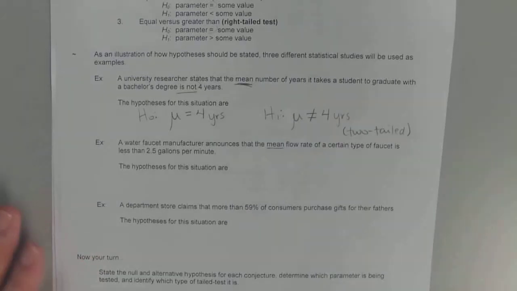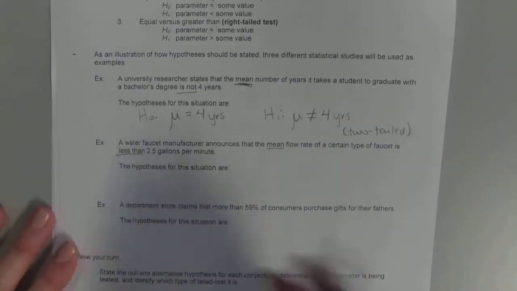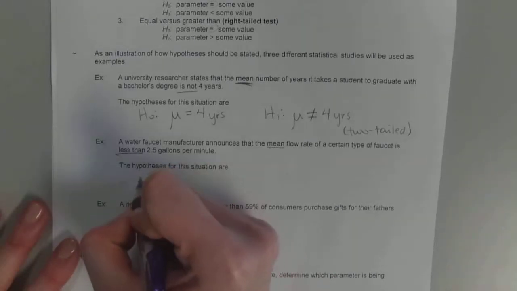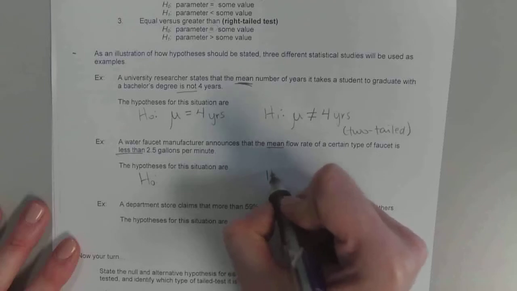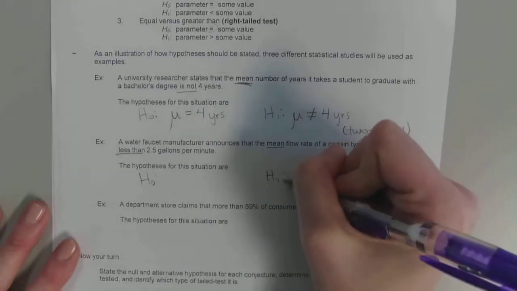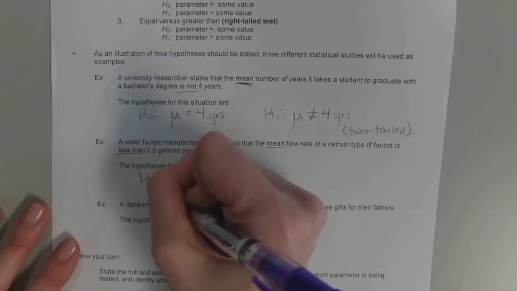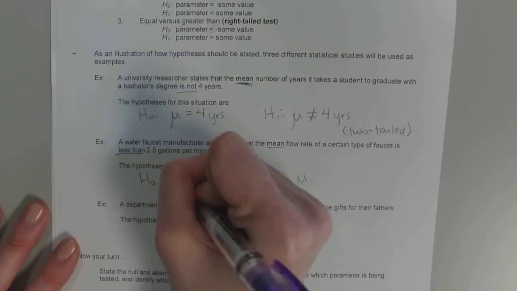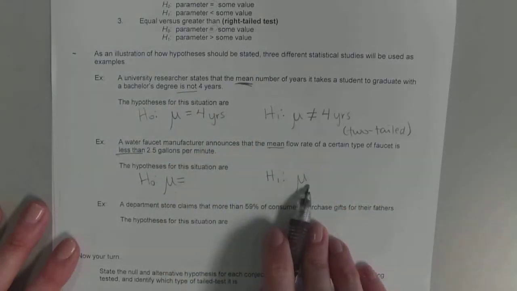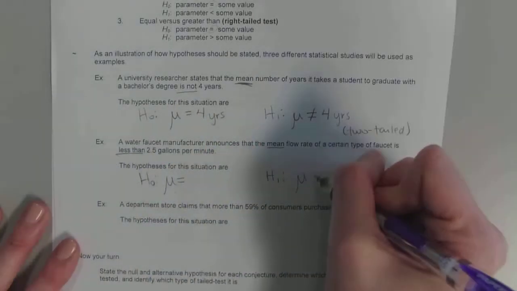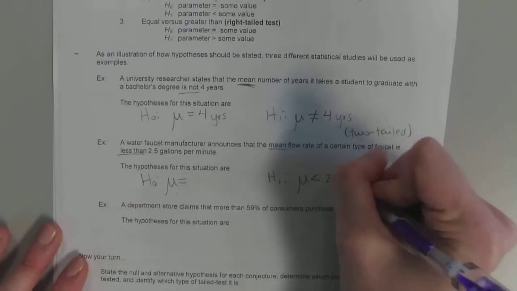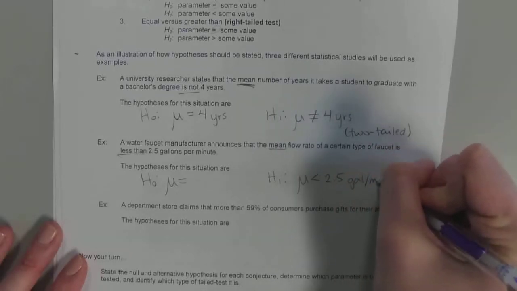It says a water faucet manufacturer announces that the mean flow rate of a certain type of faucet is less than 2.5 gallons per minute. State the hypotheses. So guess what you start with? H naught and H1. Choose your parameter. What's the symbol for mean? Mu. The null has always what symbol? Equals. And the alternative always has what you're trying to prove, and someone says it's less than. Is that okay so far? Less than what? 2.5 gallons per minute.